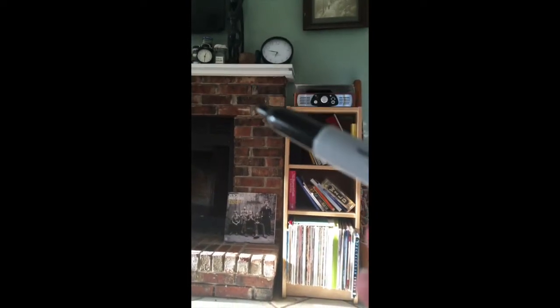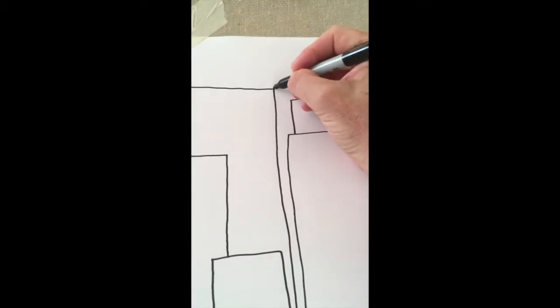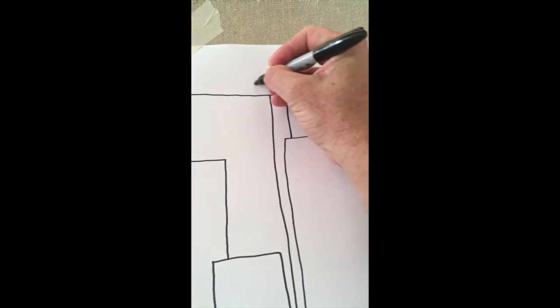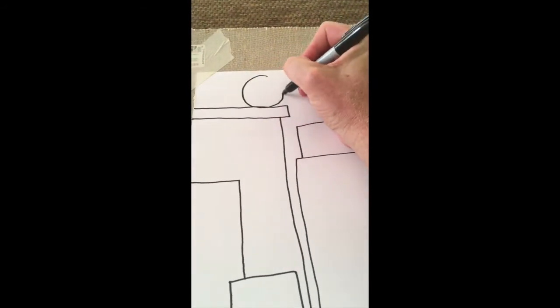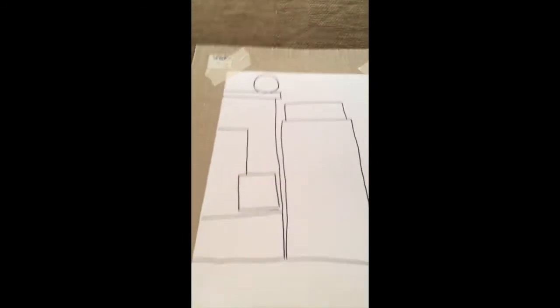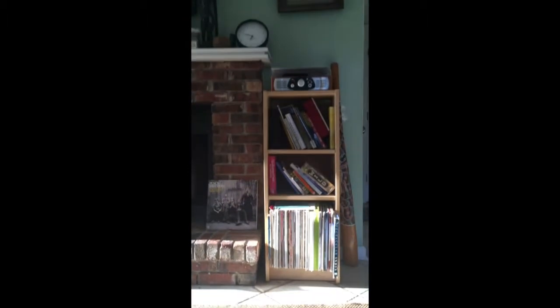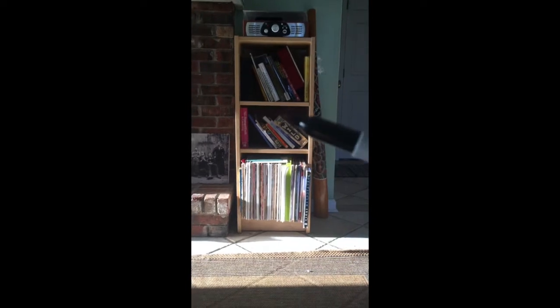Now, this is, I guess, the mantle's what you call that, on top of the fireplace, and then the clock. So, I'm gonna draw a long skinny rectangle here. And then that circle is gonna be top of the clock. Pretty good. Now, there's a couple shelves here, so I'm gonna draw a line across.